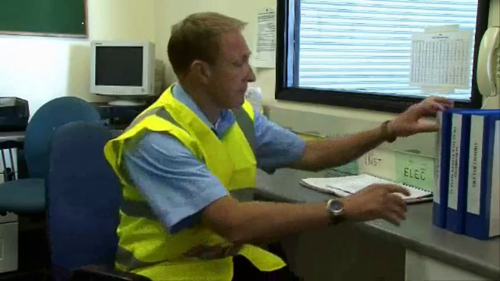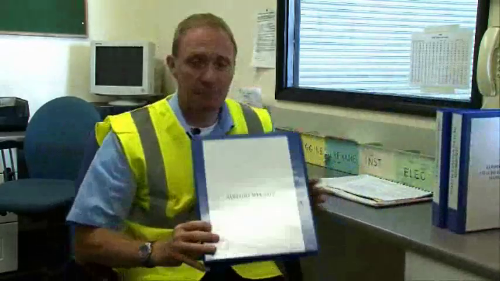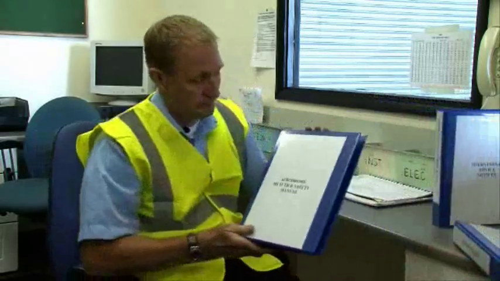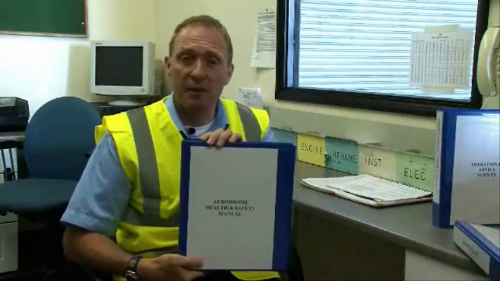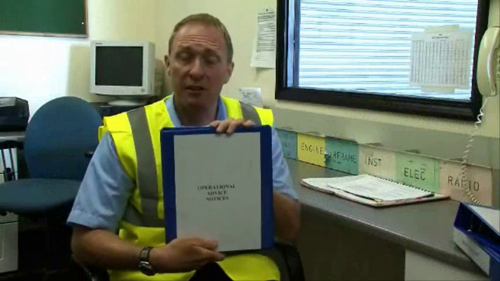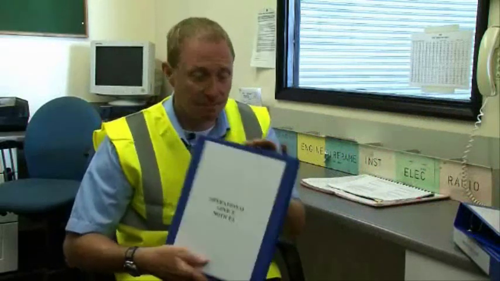These include airport bylaws, aerodrome health and safety manual, and operational advice notices. So if in doubt about any policies or procedures, contact airport operations. And remember that all these regulations, rules and procedures are there for your safety and the safety of others. This is why we have to comply. And if you break the rules, you may be liable to prosecution.